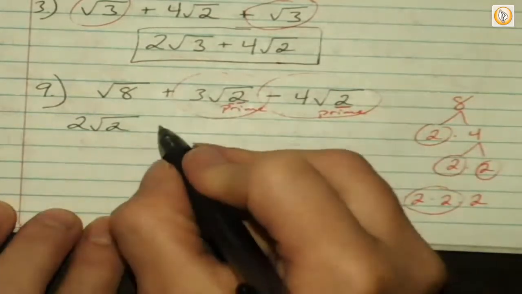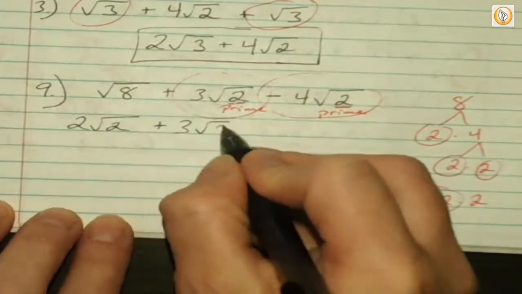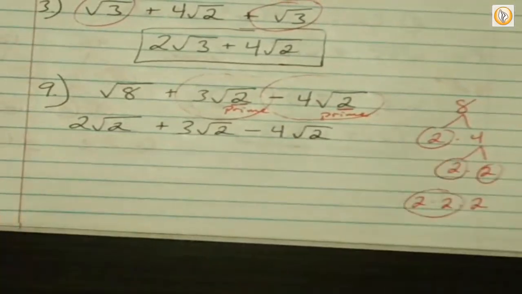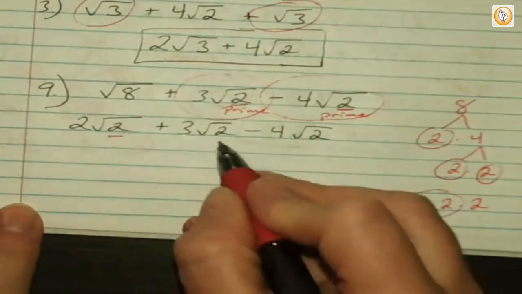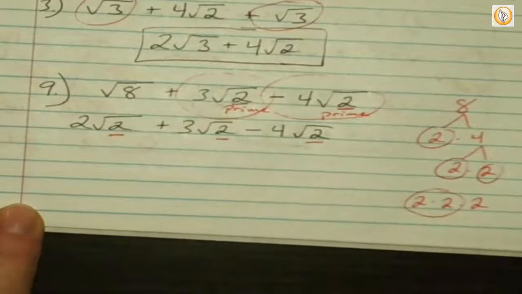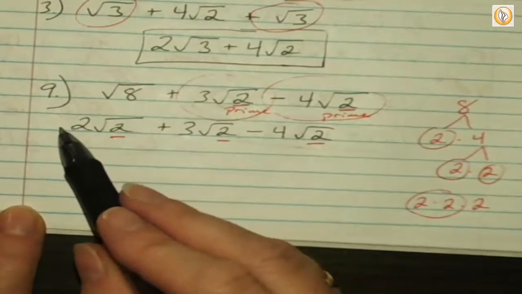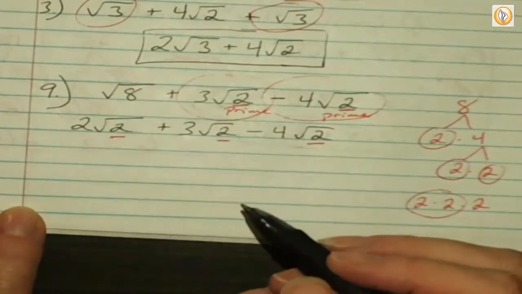But really, look what I have now. Can I combine all 3? Why can I combine all 3, Franz? Because it has the same radicand. That's right. That's not number 5, I'm on number 9. Oh, I'm sorry.